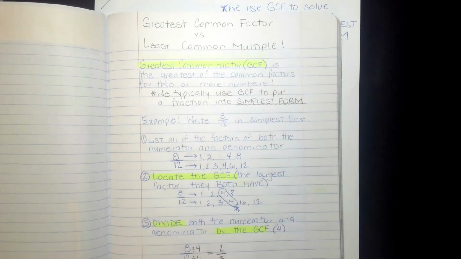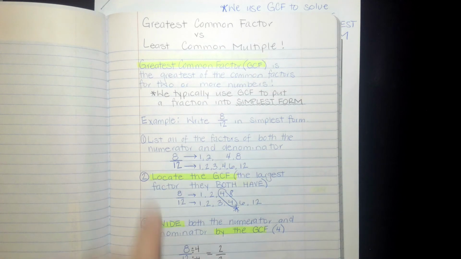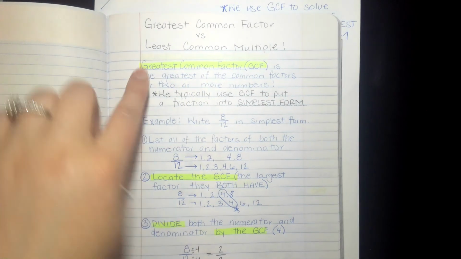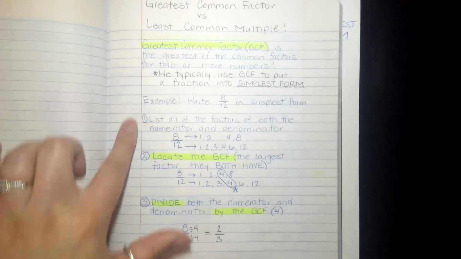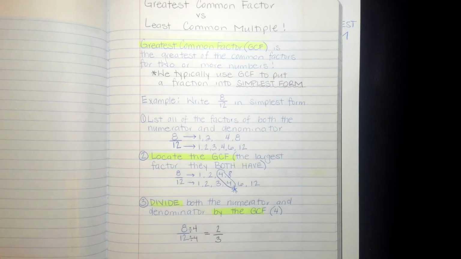On this page in my learning log, I have what a greatest common factor is and what it's typically used for, and then working out the steps of a greatest common factor type problem. So again, if you want to pause this screen, write it down, take a screenshot, and use it to help you later, you're more than welcome to. Or you can always come back to this video and take a look if you needed to.